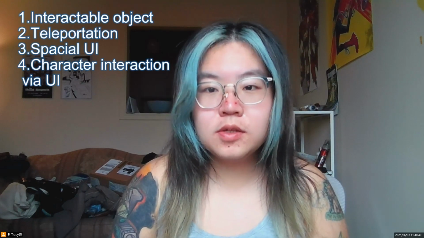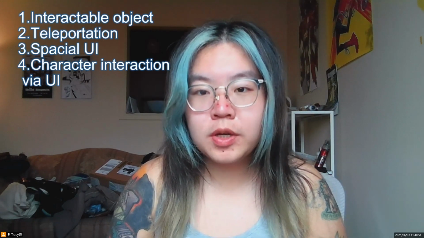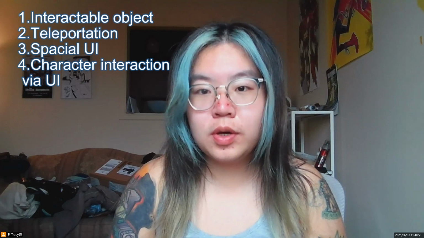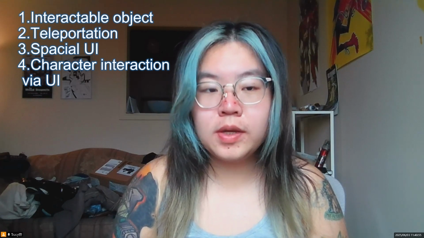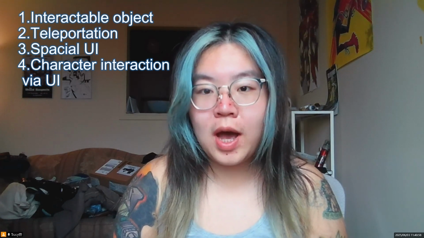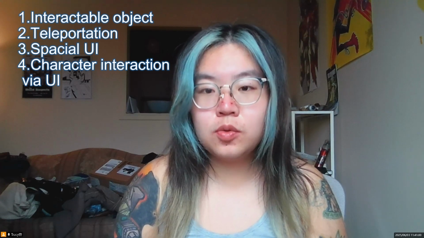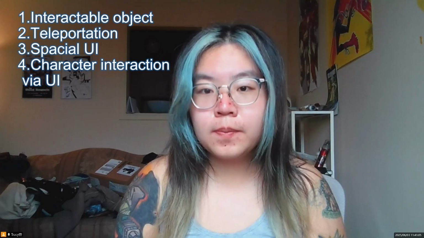So in this week, we learn basic VR game design knowledge. This video contains 4 parts. The first one is to do an interactive object. The second one is to do a teleportation. The third one is to do a spatial UI. And the fourth one is to do a simple character interaction via UI button. All these steps are done in Unity core template.